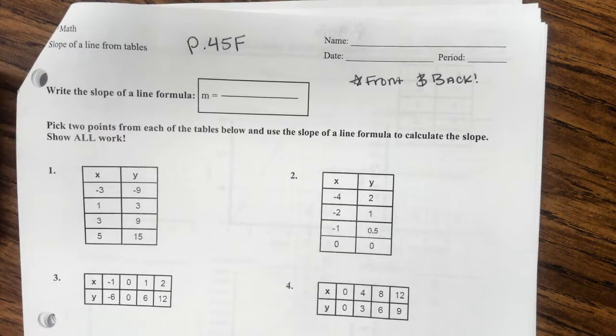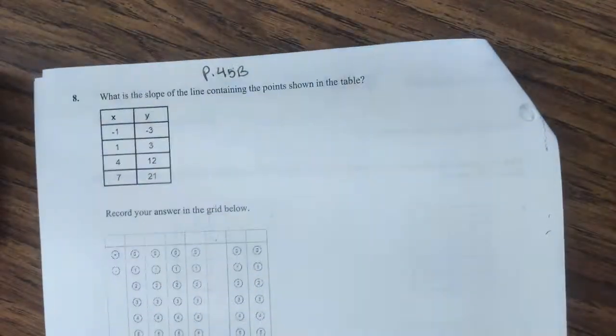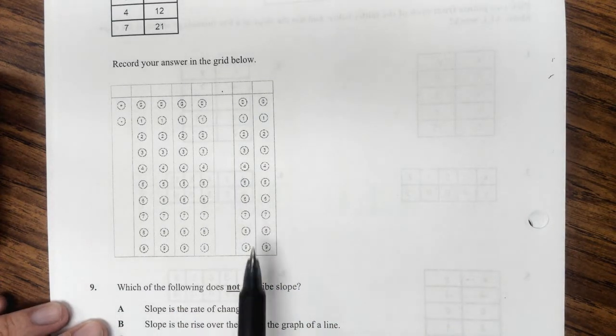This is 45 on the front. Your assignment is front and back, so look over at the back. Number 8 is asking you for the slope, but you have to record it just like you would a bubble sheet in an answer document.